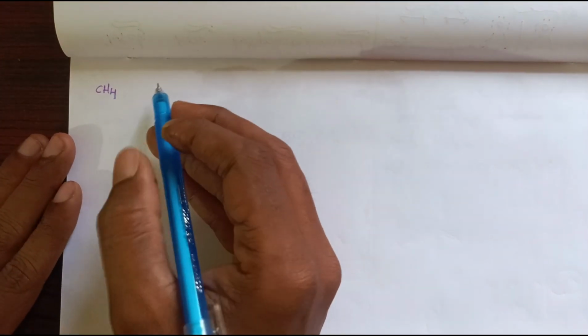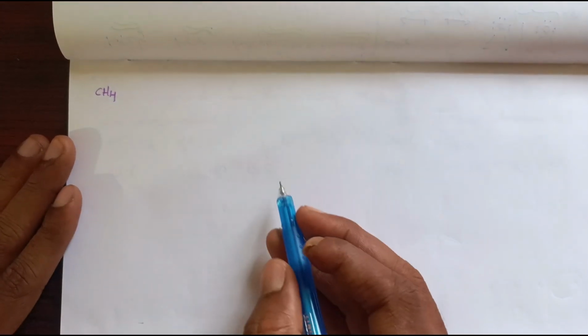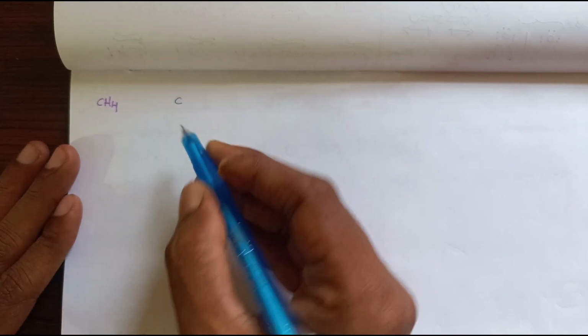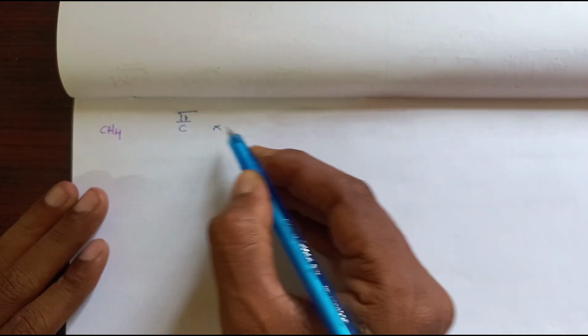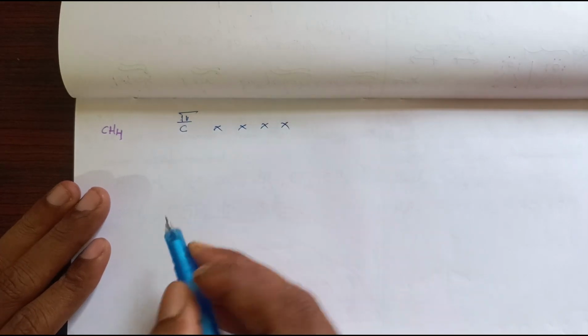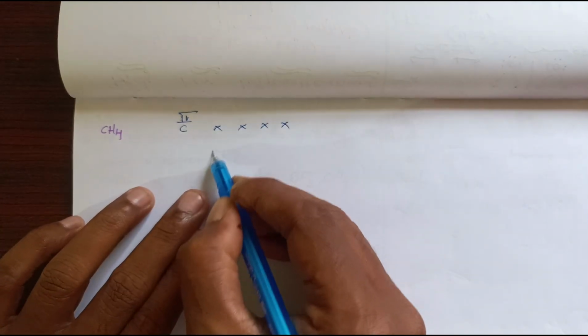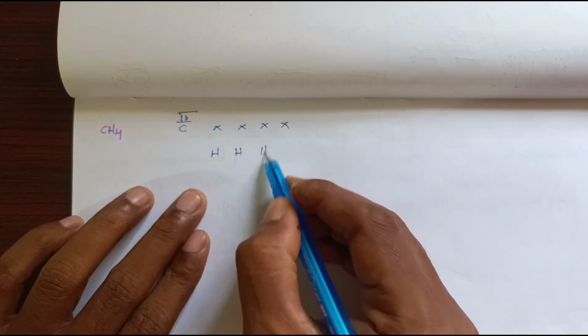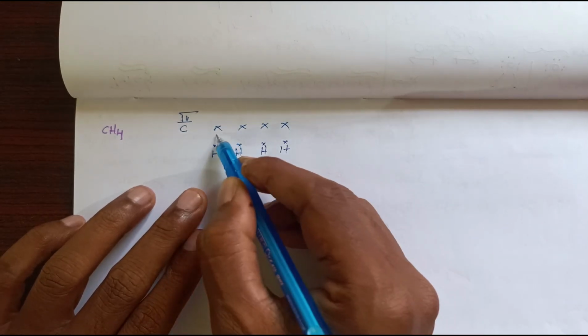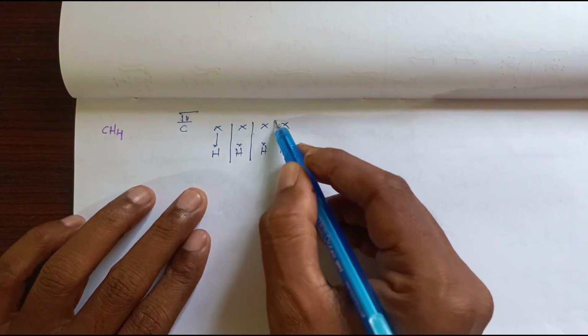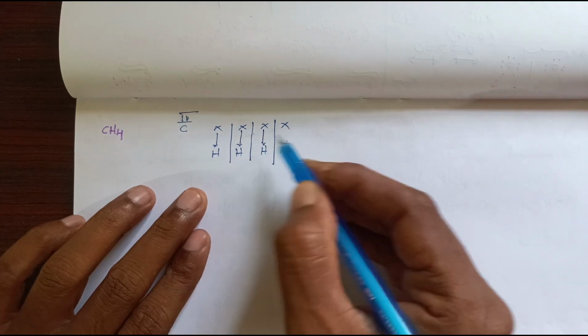Now, what is the another molecule, students? CH4. Central atom is carbon. Central atom carbon, group number 4, valency electrons 4. 4 valency electrons here. Around the carbon, 4 hydrogens are available. Each hydrogen having 1 electron. Hydrogen electron overlap with carbon electron.